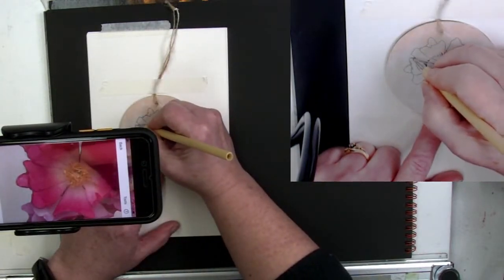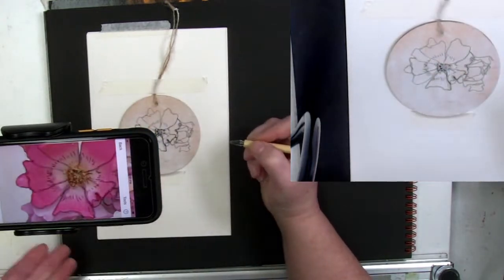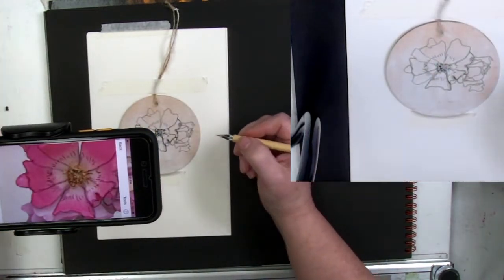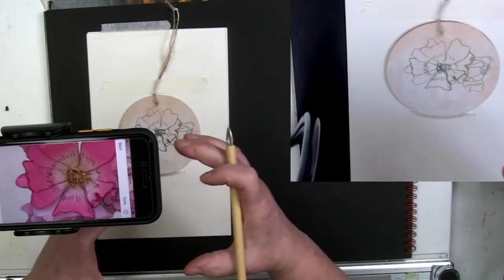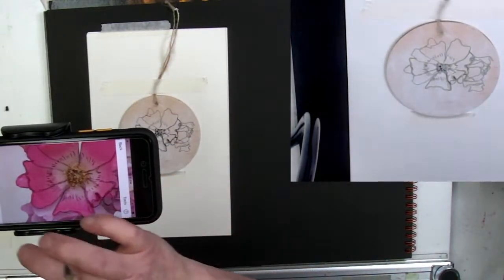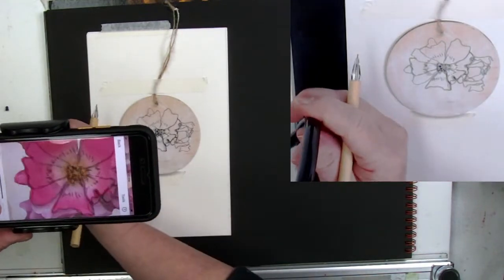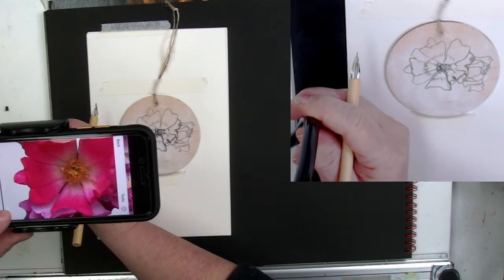If you are somebody who is vision impaired or needs a little bit more help with seeing things, this is really great because you can adjust the opacity of the image. Let's see if I can see right there.